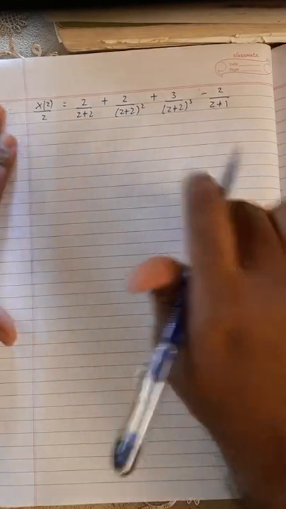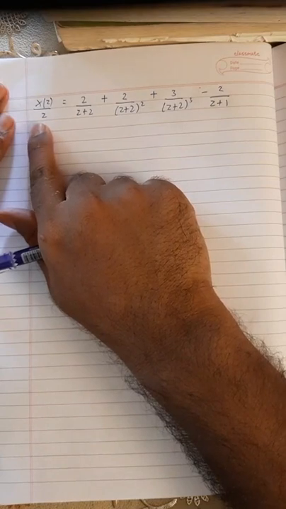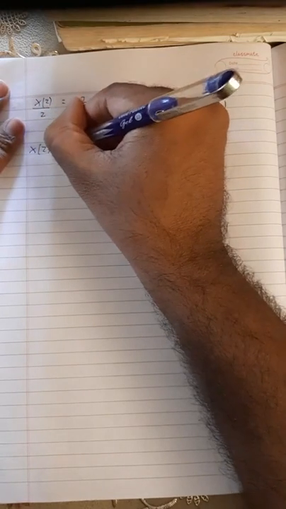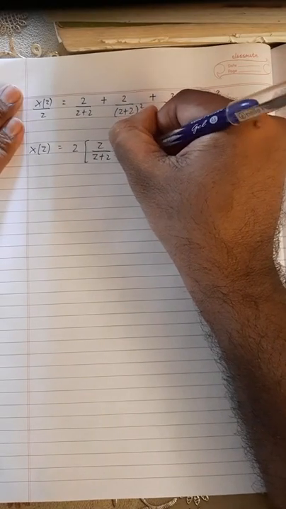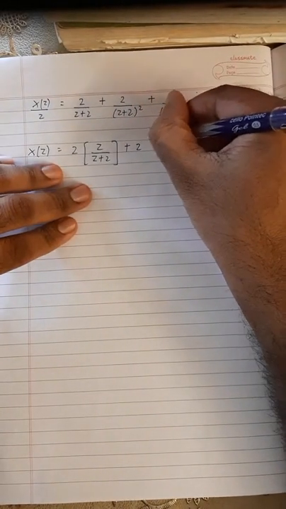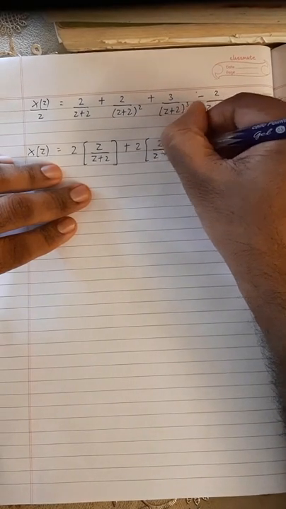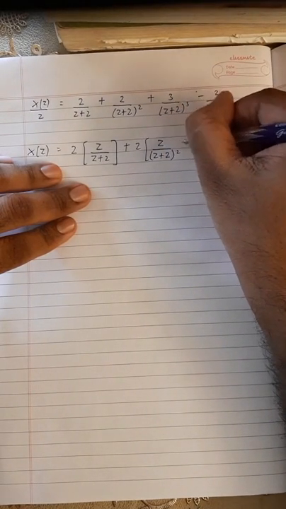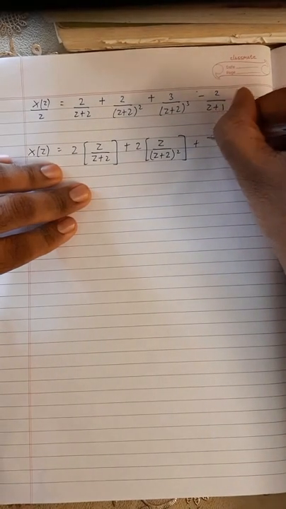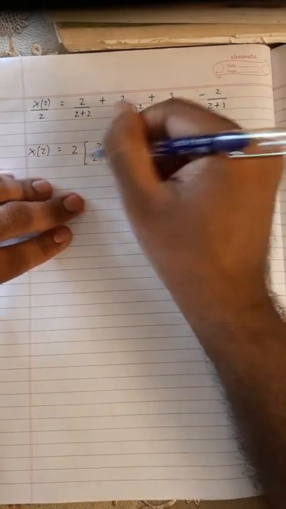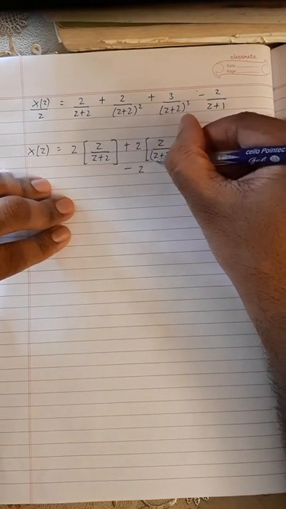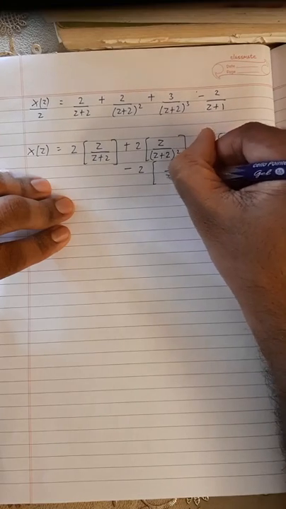Okay. Since I have already protected this z, now I am going to put this z into the numerator. So therefore, X(z) is now 2 into z/(z+2), plus 2 into z/(z+2) the whole square, plus 3 into z/(z+2) the whole cube, and minus 2 into z/(z+1).